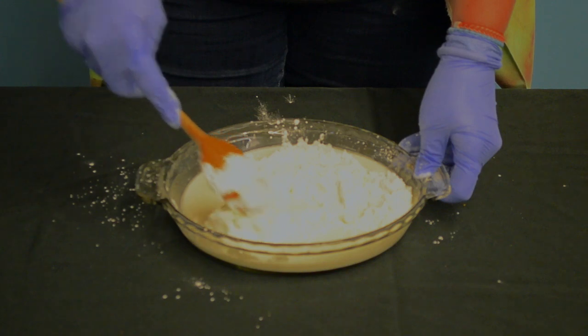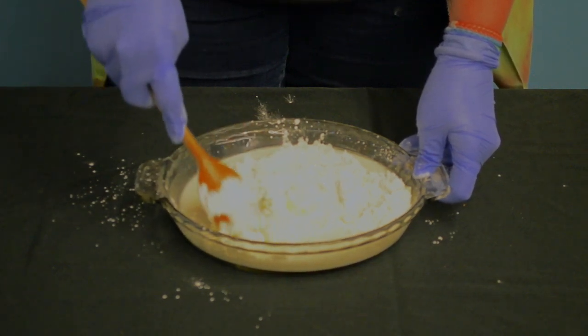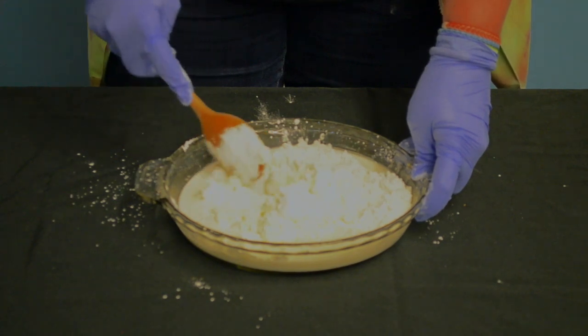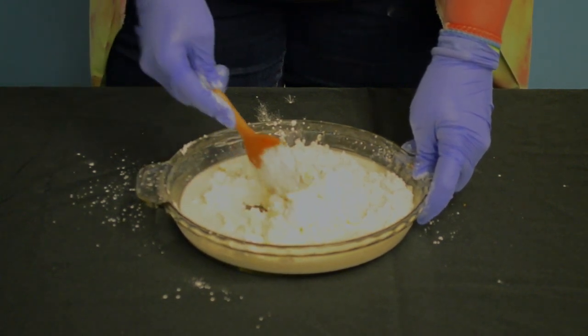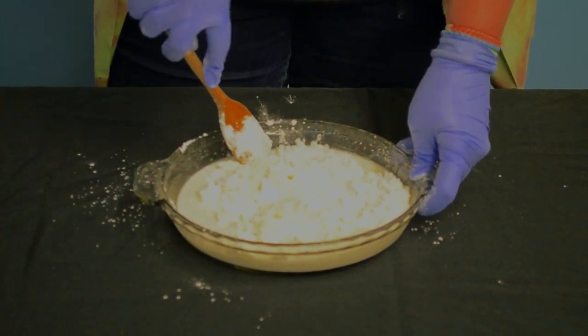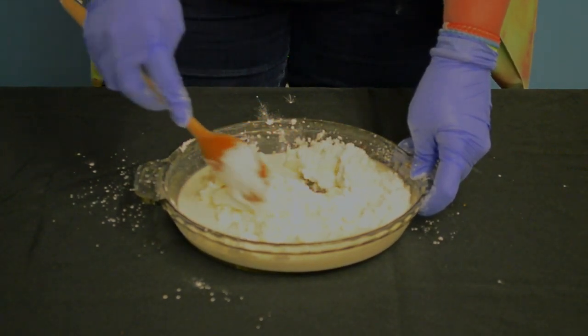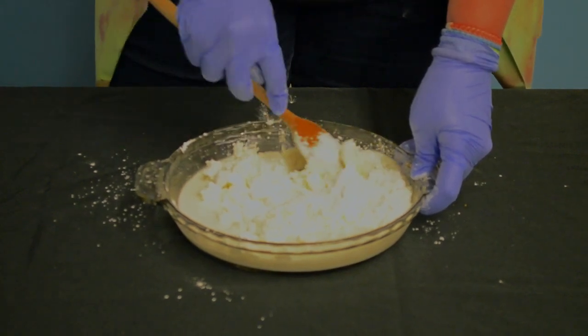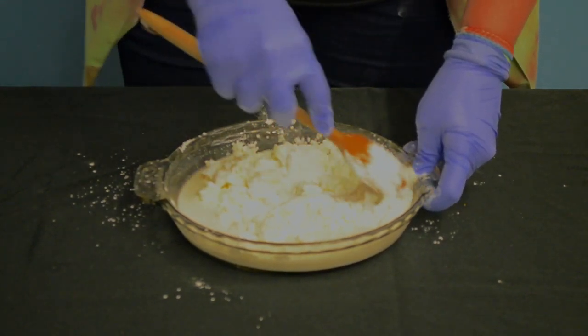And it will not leave these big chunks because it's not supposed to look like a solid. It's only supposed to act like one when you're trying to stir it, or when you're playing with it. So this is going to take a minute.